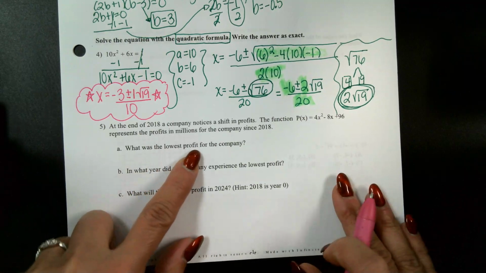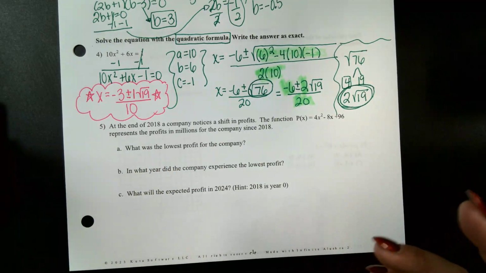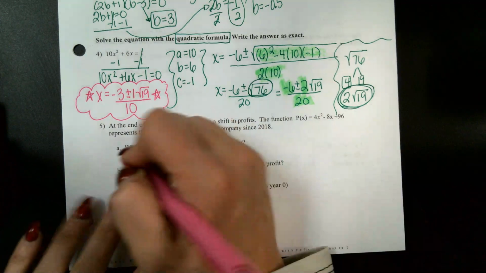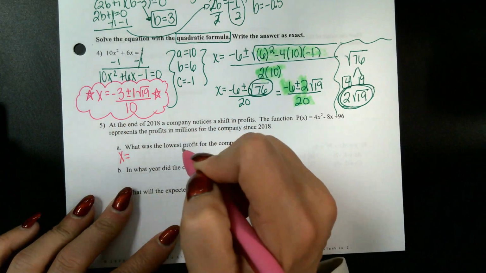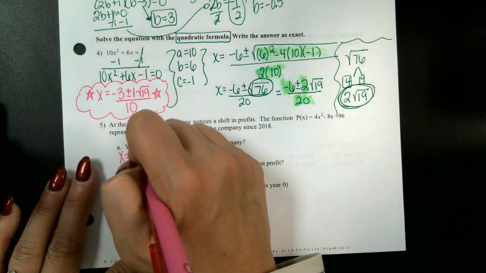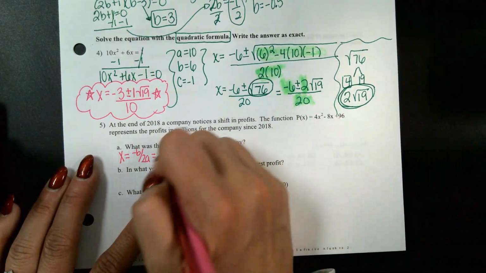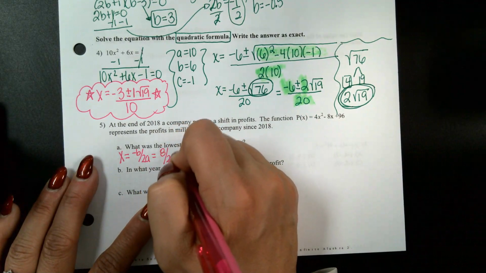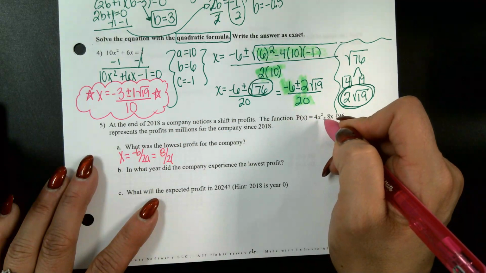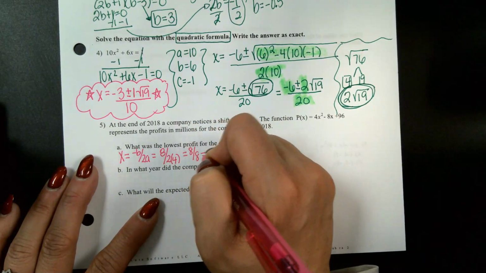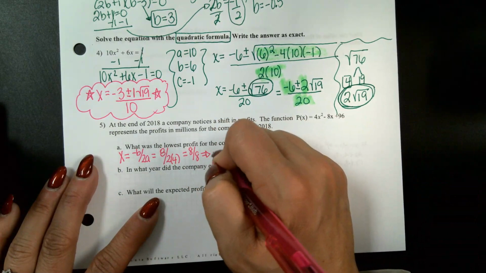So when it says find the lowest profit, we still need to figure out that axis of symmetry. You guys remember the -b over 2a? That's what you're going to start with. The opposite of b would be 8, and on the bottom, you'd have 2 times 4, which means you're taking 8 and dividing by 8. So x is 1.